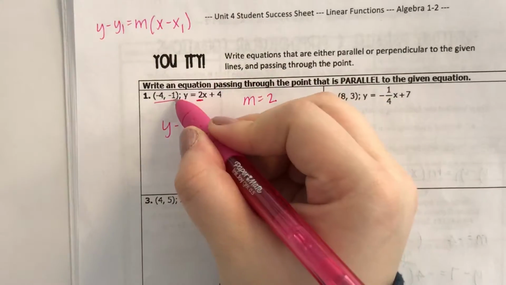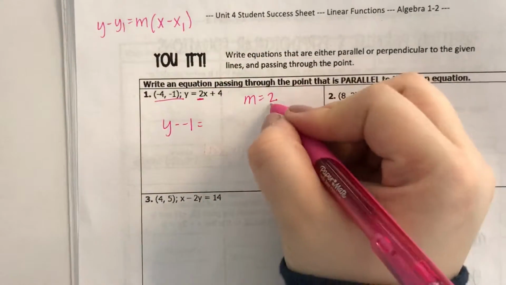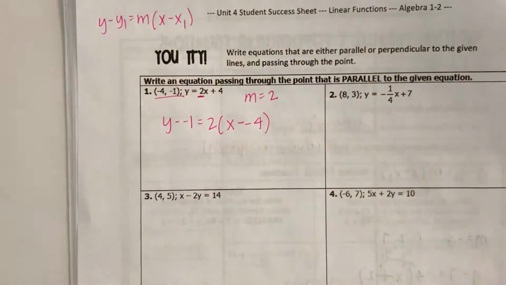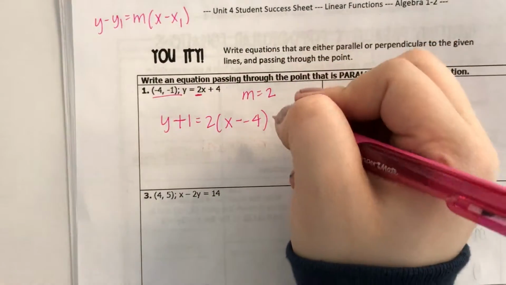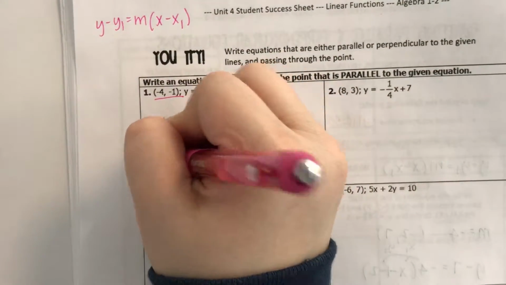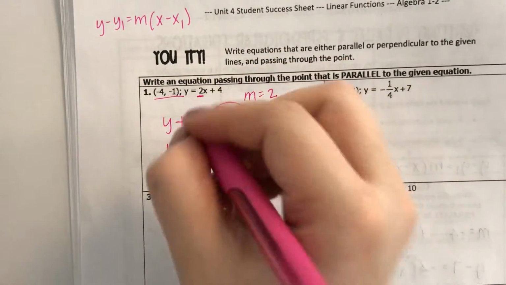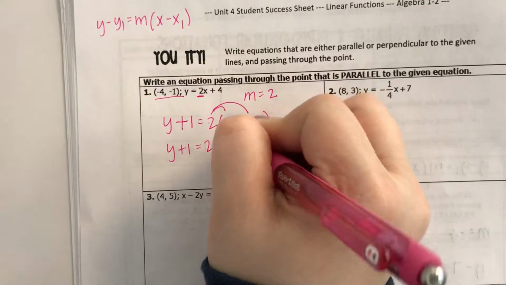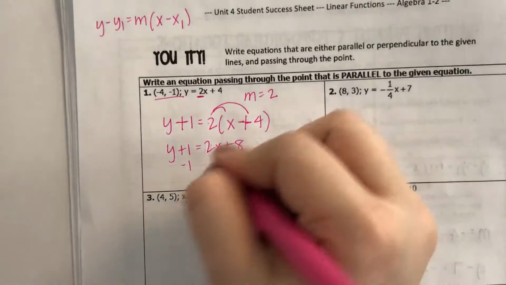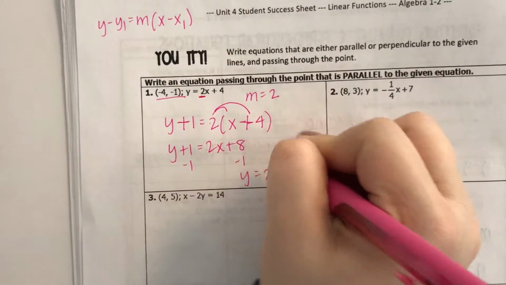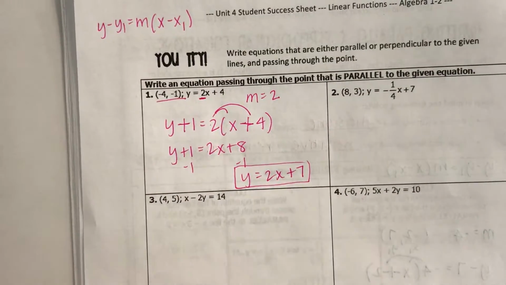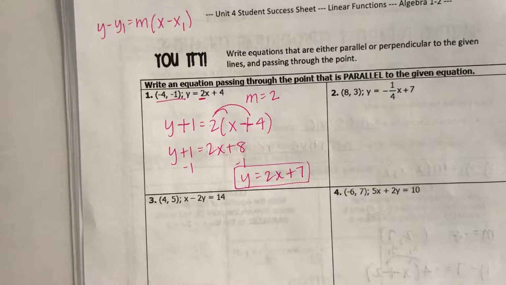y minus negative 1 equals 2 times x minus negative 4. Okay, these turn into a plus. This turns into a plus. Distribute. y plus 1 equals 2 times x is 2x, 2 times 4 is 8. I need to get y by itself, so I'm going to subtract 1. y equals 2x plus 8 minus 1 is 7. And we did it. Okay, let's do the next one.